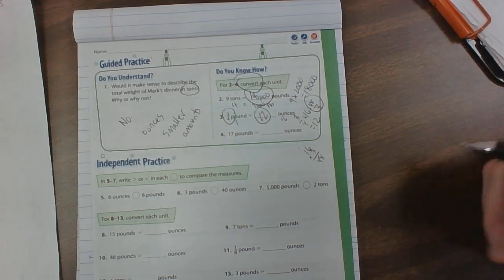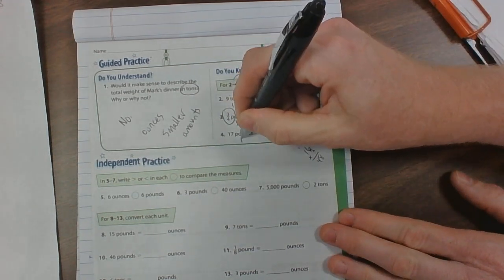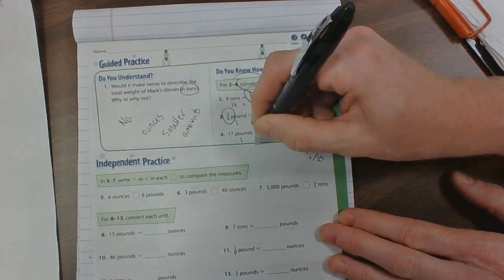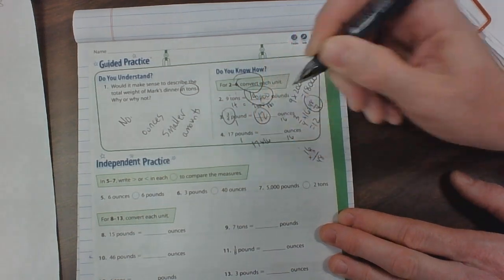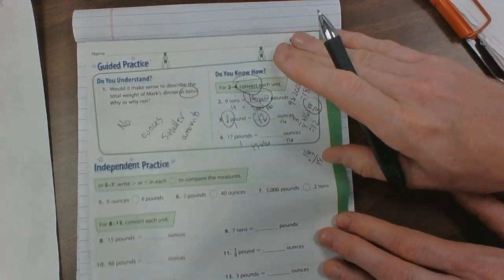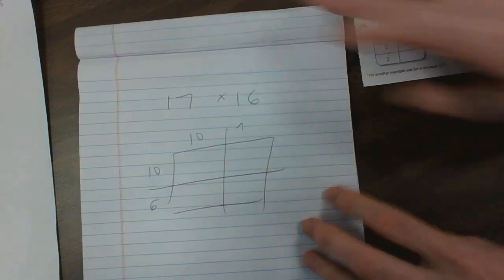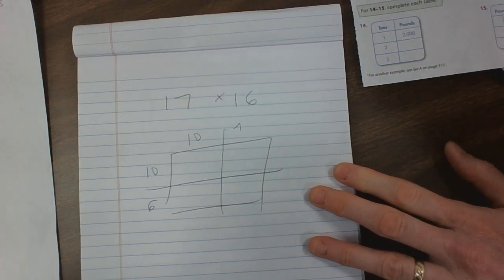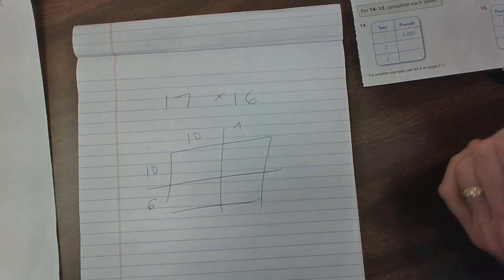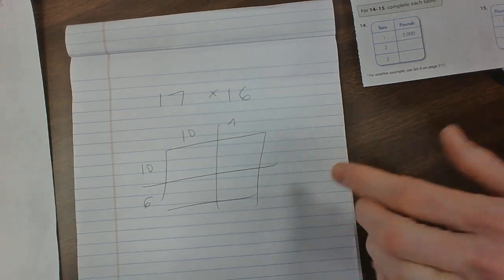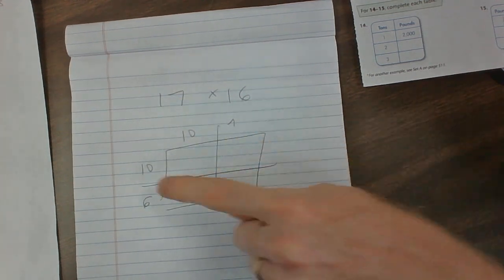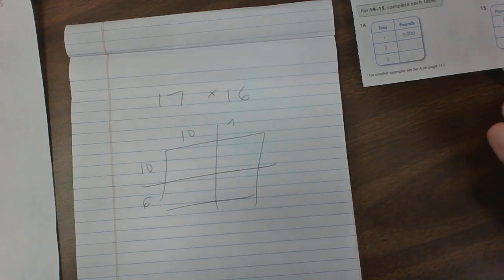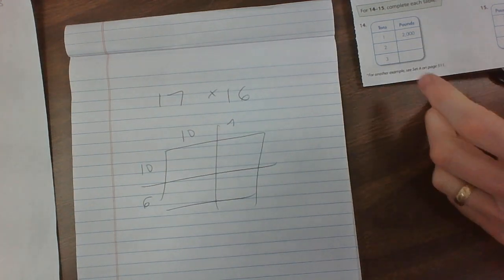This next one says 17 pounds into ounces. So one pound equals 16 ounces. So we're going to do 17 times 16. Now, I want you to do this one on your own. If you recall, we've set up our box method. Remember, we haven't gone old school with 2-digit by 2-digit multiplication. So 10 and 7 for 17, 10 and 6 for 16. I want you to set this one up. Get me that answer, 17 times 16.